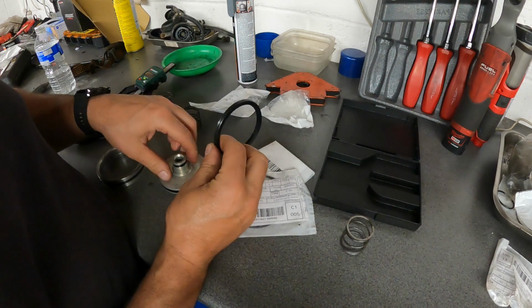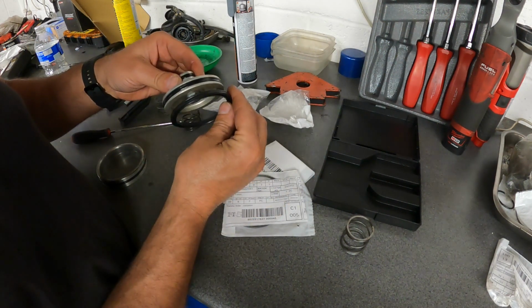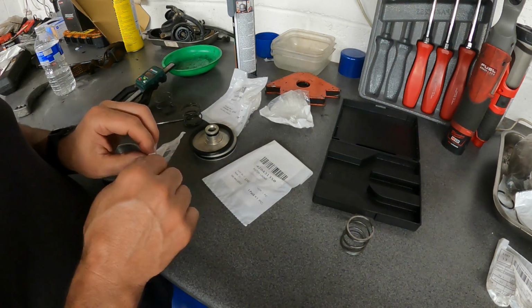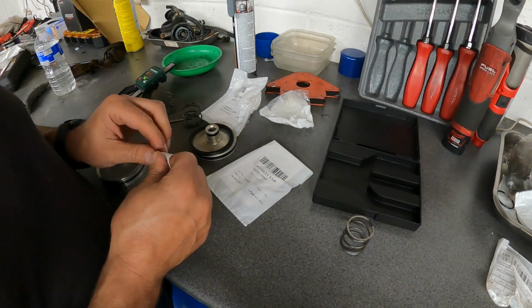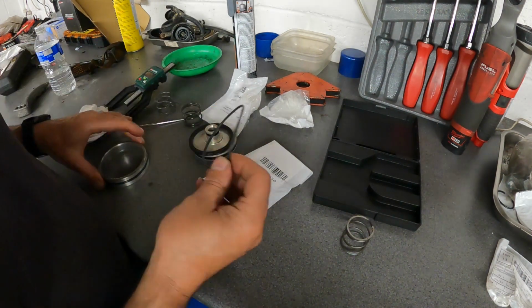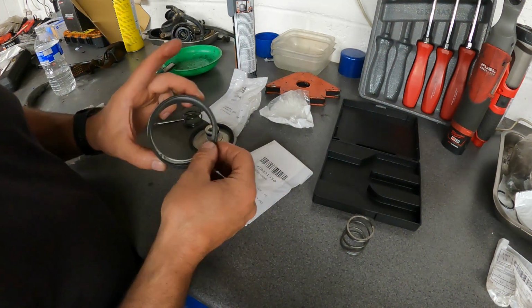So this is the main piston ring seal. This only goes on one way. This was a seal for the outer ring.